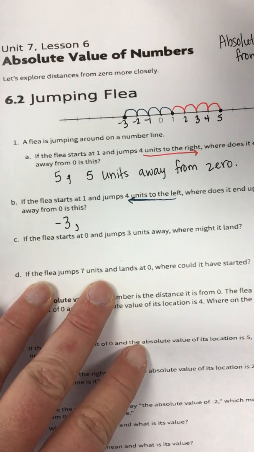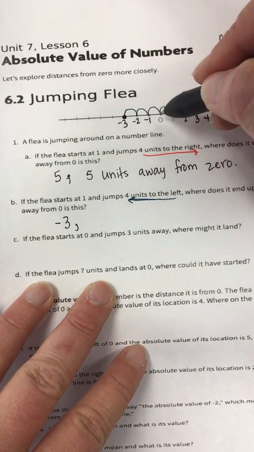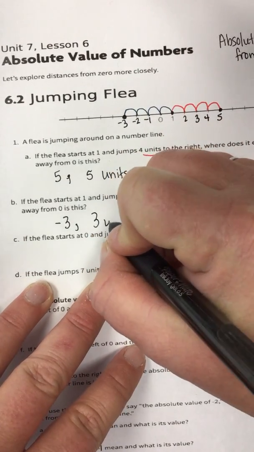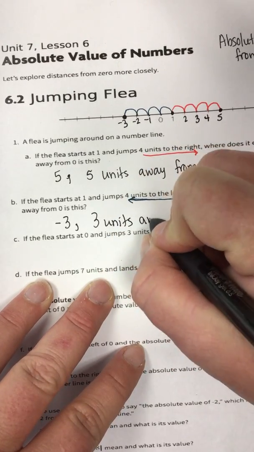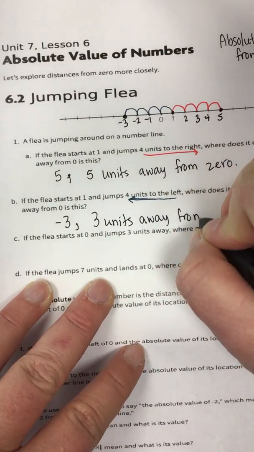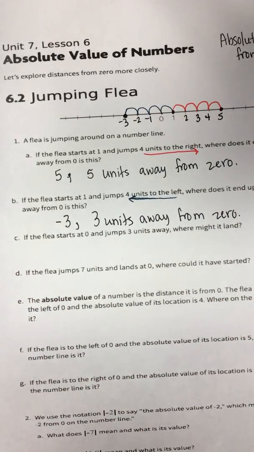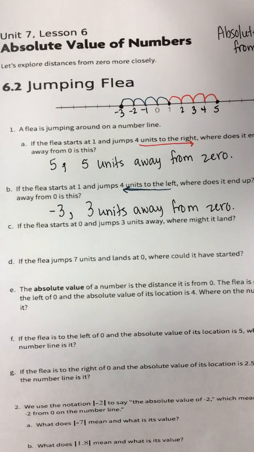And then it says how far away from 0. Well, how many jumps are we away from 0? We are 1, 2, 3 jumps away. So we are 3 units away from 0. Now be careful because we're thinking negative, so it's going to be negative jumps, and that is actually not true. Absolute value is the distance away from 0, whether the number is positive or negative. All right, C says if the flea starts at 0 and jumps 3 units away, where might it land?